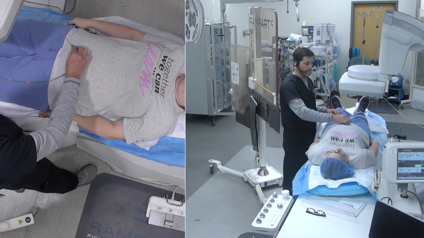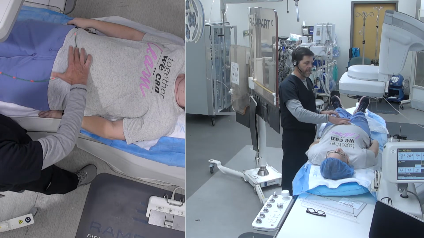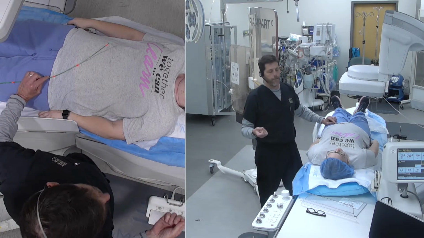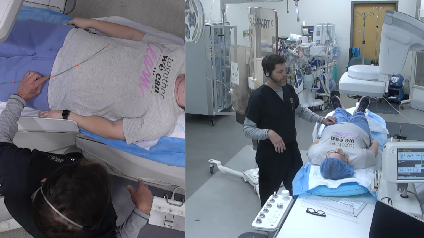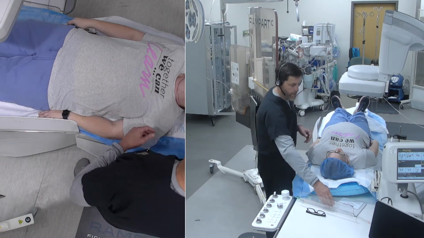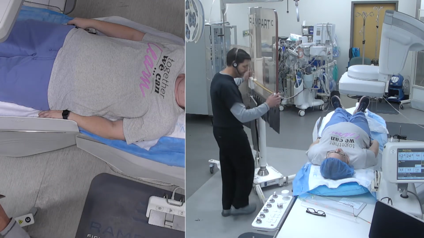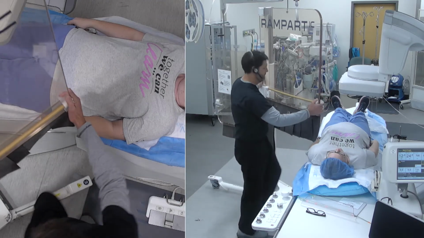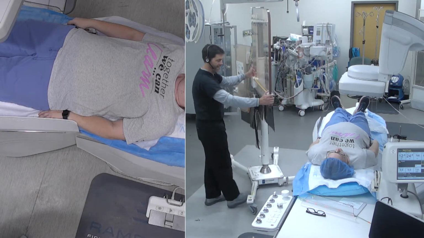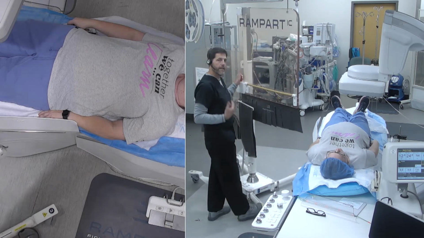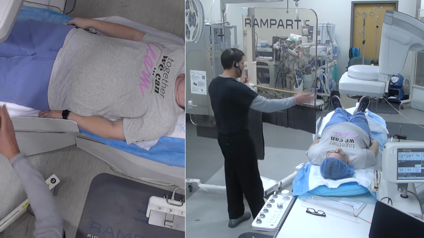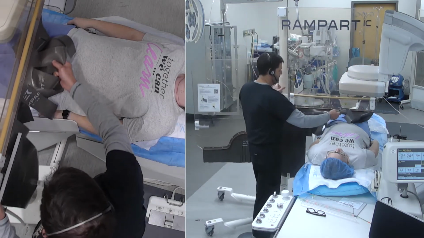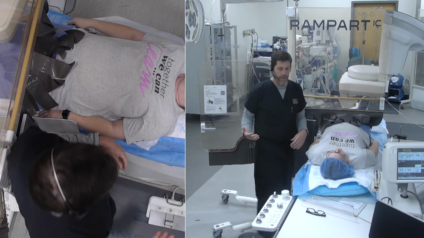Once it gets up and over and I have that in position, then I'll actually break scrub, take my lead off, put my sterile gown back on, and move the Rampart back in. So once you take your lead off and get scrubbed back in, you basically just slide the Rampart back in right over the leg. Okay, and you're ready to go for the long case.